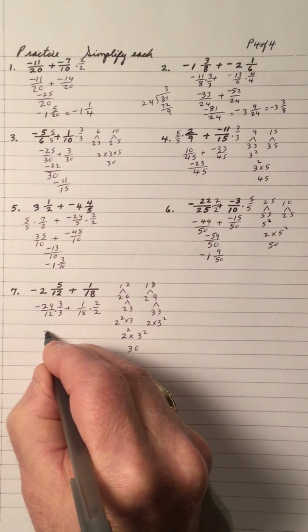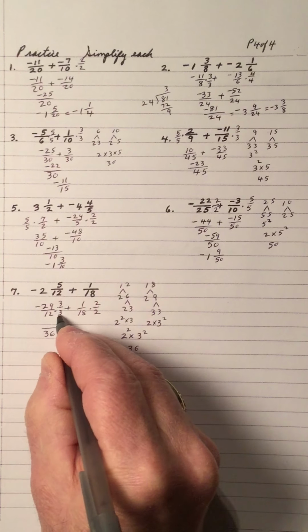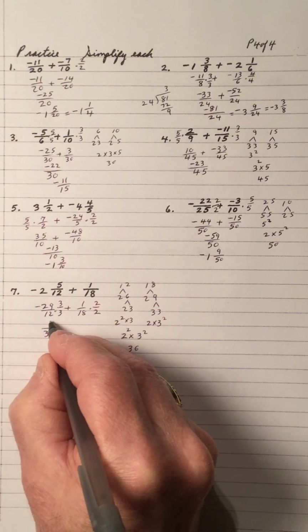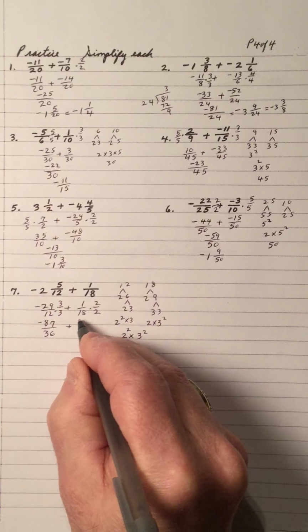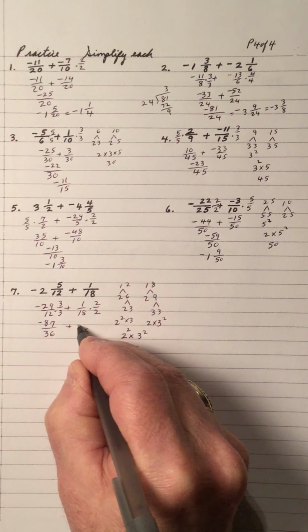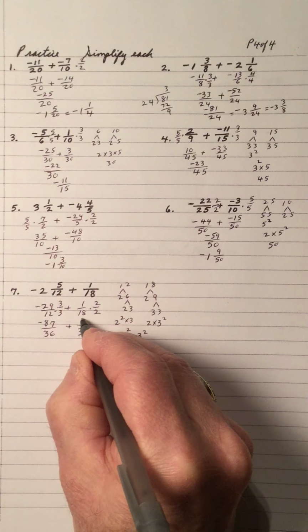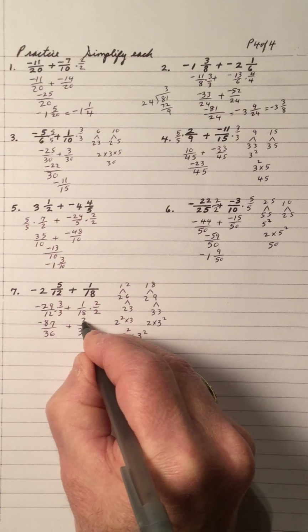And equivalent fractions, 36 on the bottom, right there. And 3 9s are 27, and that's negative 87. And 18 times 2 is 36, and 2 times 1 is 2. And common denominator is 36. And we add these, we get a negative 85.